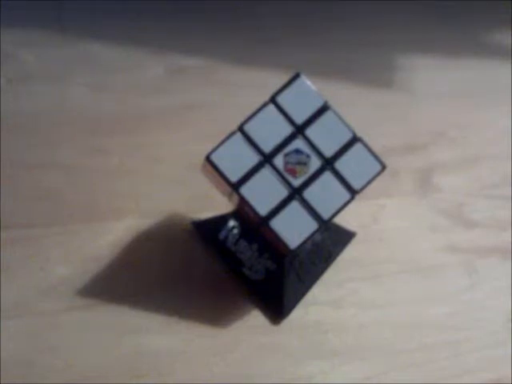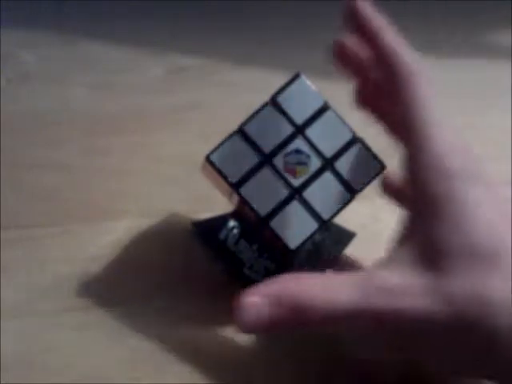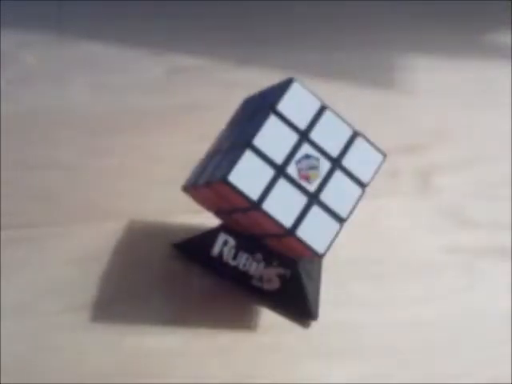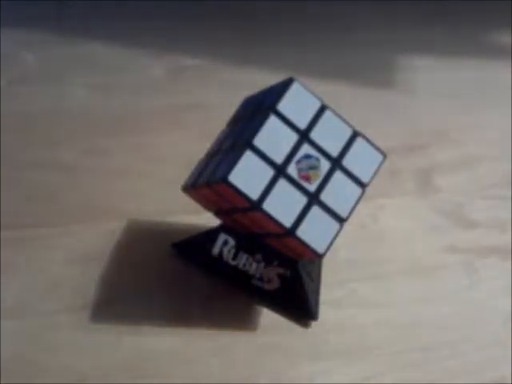Hey guys, what's up? This here will be a how to solve the Rubik's Cube tutorial. And basically I'm going to show you how to solve the Rubik's Cube from any scrambled position. Anybody can do this method.